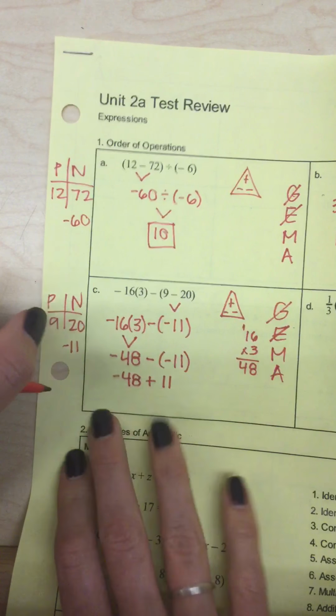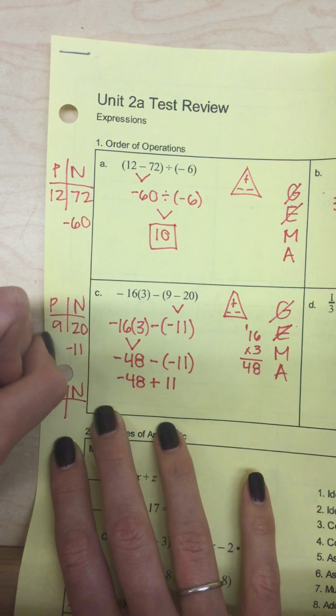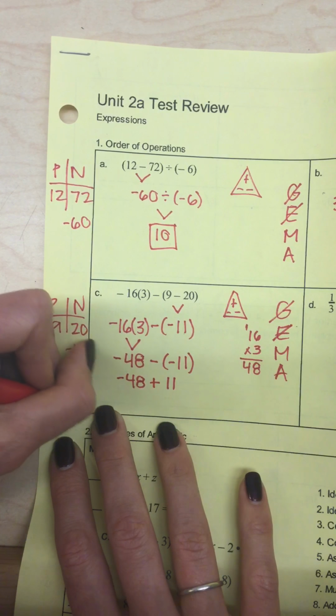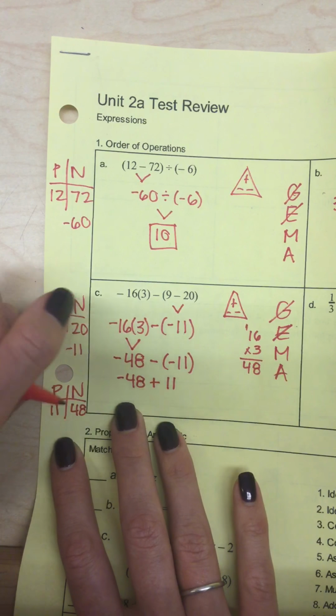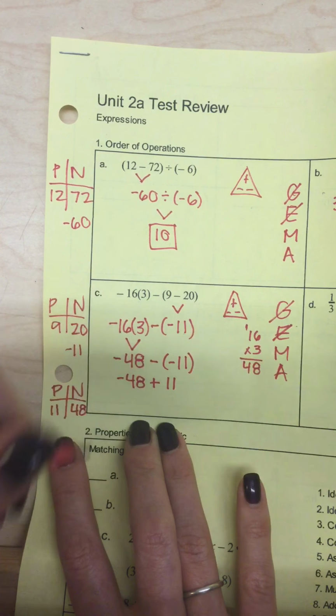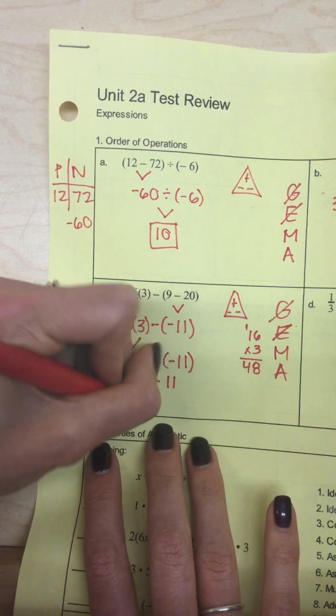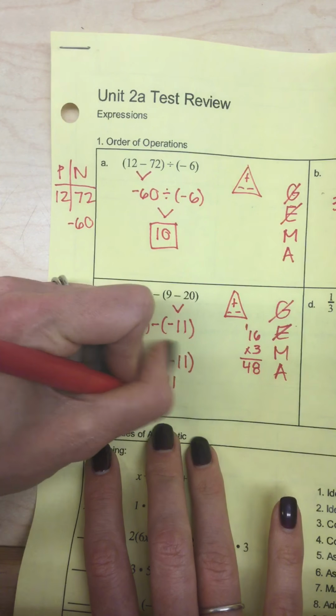Now again, we can look at our positive negative teams, and I have 11 positives and 48 negatives. They're on opposite teams, so that means, again, I need to subtract. And 48 minus 11 gives me 37. Since the negative number is larger, our negative team is winning. That means that it gives me a negative 37.